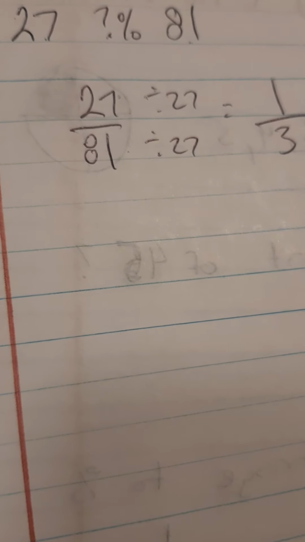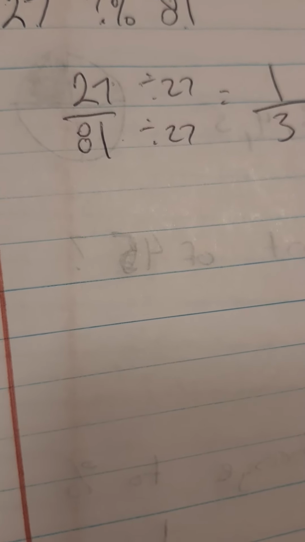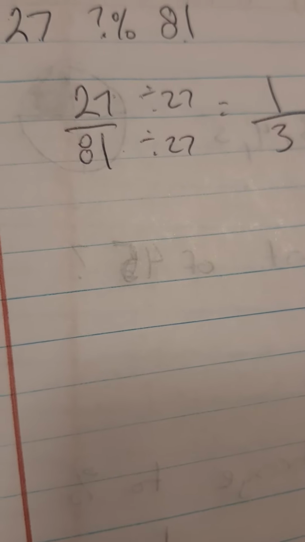Wow, it actually worked. 27 goes into 27 one time. 27 goes into 81 3 times. You also would be right if you picked 9, because 9 goes into 81 9 times. 9 goes into 27 3 times, so you would have had 3 over 9, right? But then you could reduce 3/9 to 1/3, okay? So here I just used the larger number.